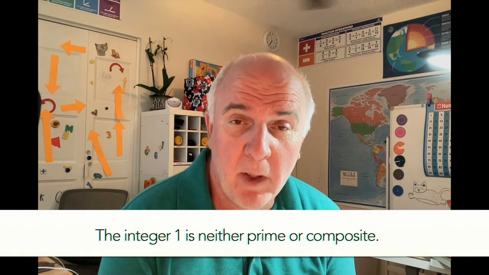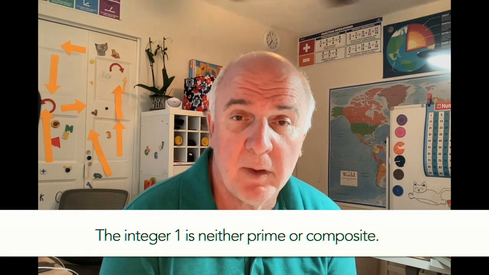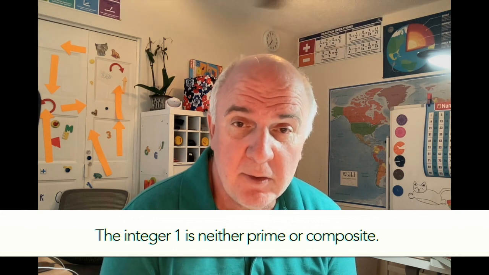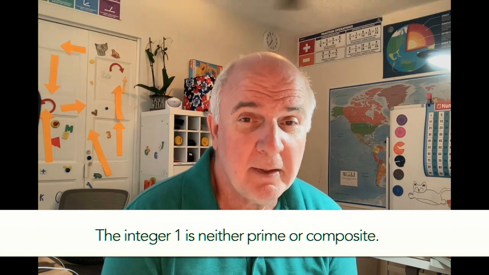What is 1? Well, 1 is a whole number. It's a counting number. It's a real number. It's a natural number. It's an integer. But it's not composite, and it's not prime. It stands by itself. It is 1. 1 is the loneliest number.